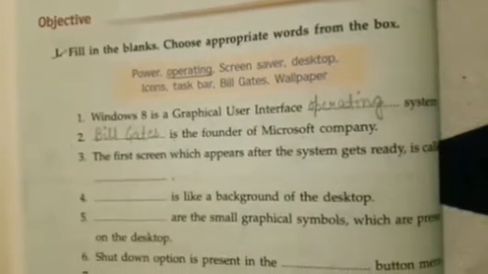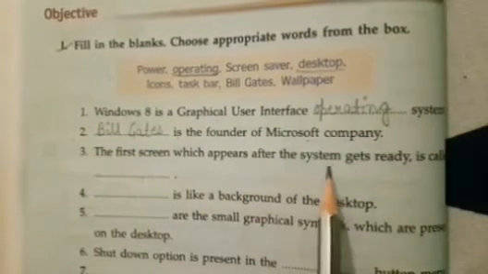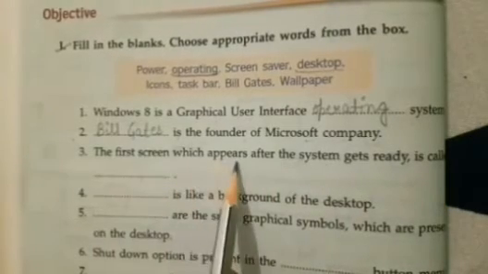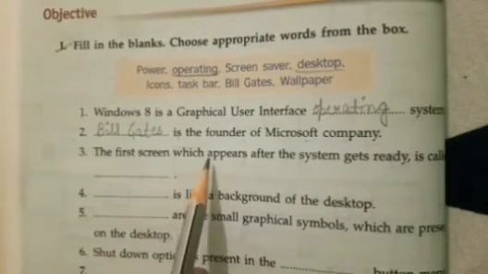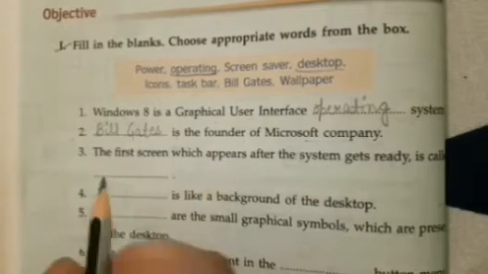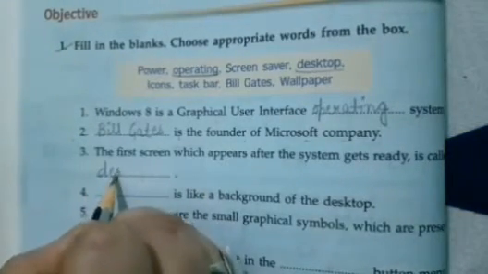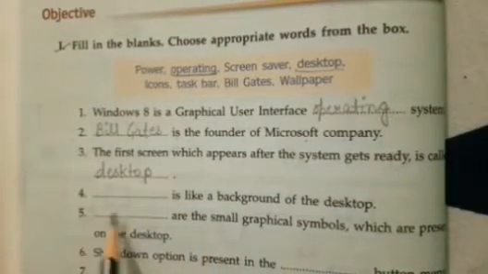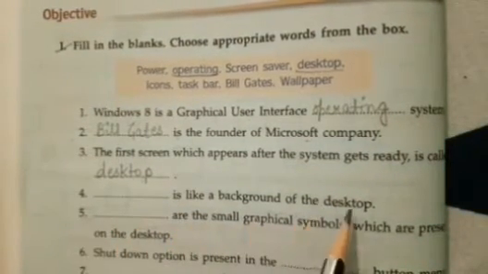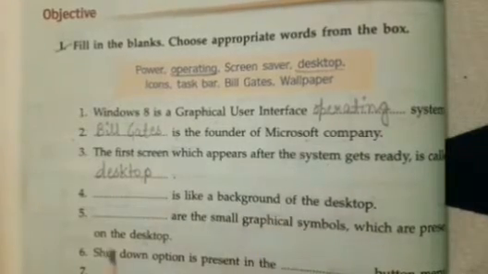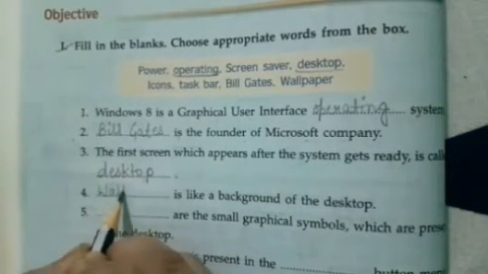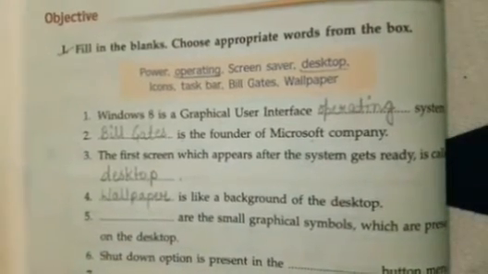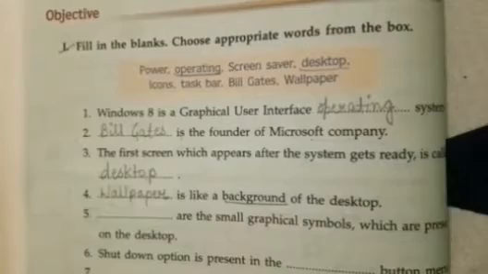Now come to the third part. First screen which appears after the system gets ready is called dash. Now children, as soon as you start the computer system, the first screen that appears on the monitor is the desktop. That is called what? Desktop. Okay. Now come to fourth part. Dash is like a background of the desktop. Yes. Wallpaper. What is the background of a desktop called? Wallpaper. Okay. It is a background of a desktop.